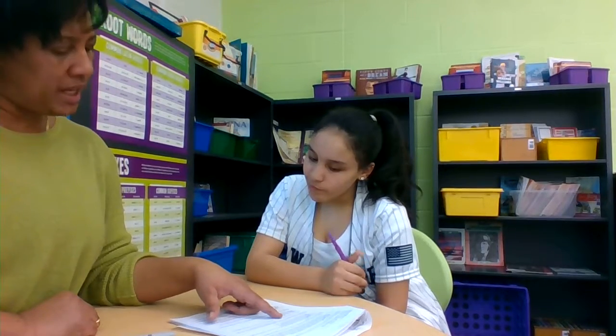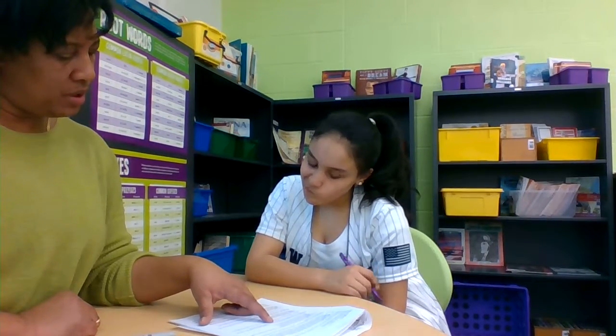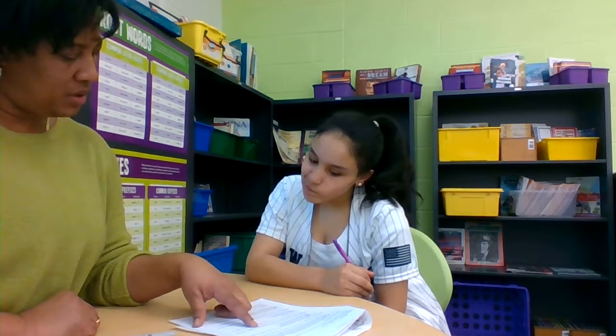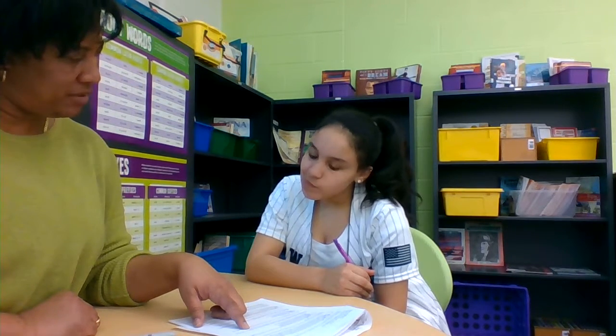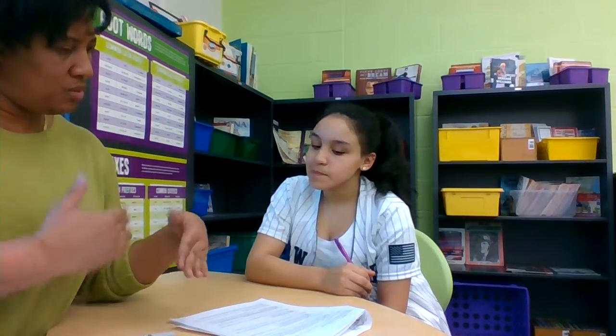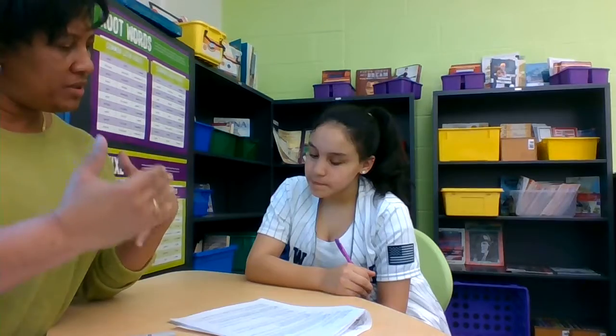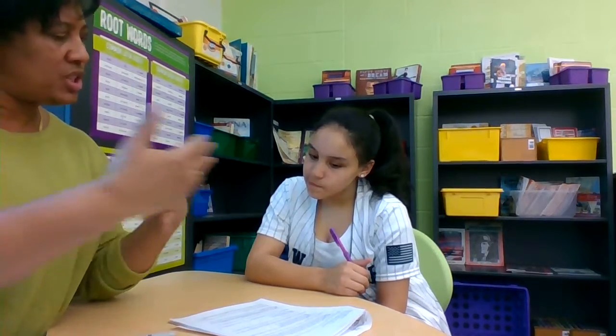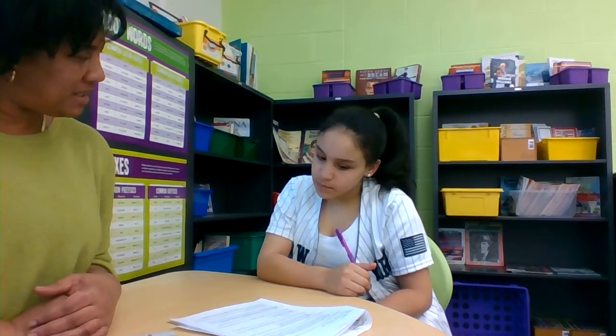So we're going to look at the words between two or more individuals. Relationship between two or more individuals. What do you think we're going to do with those two individuals? We're looking at the relationship between them. What does relationship mean? What do you think that means?